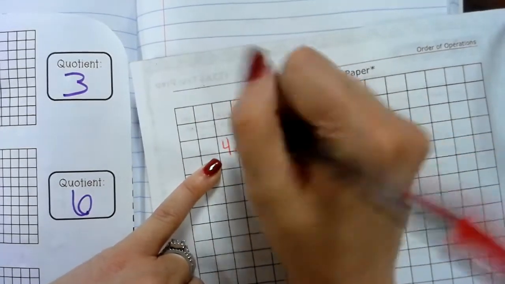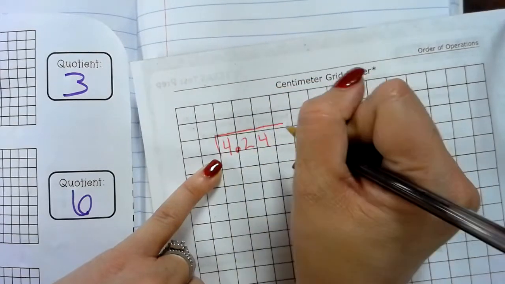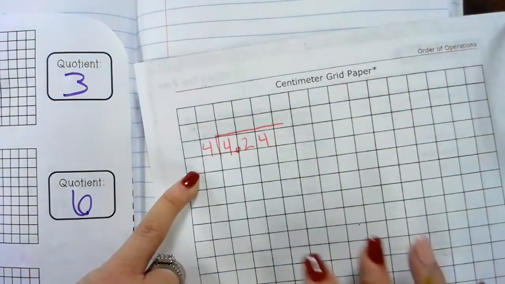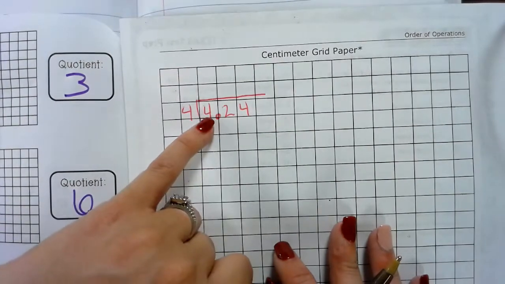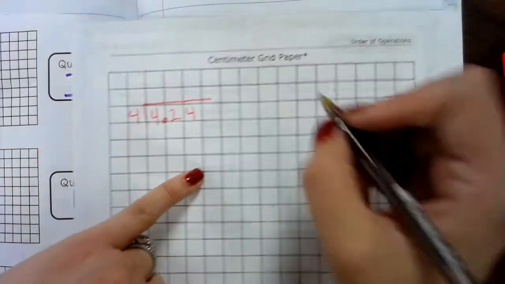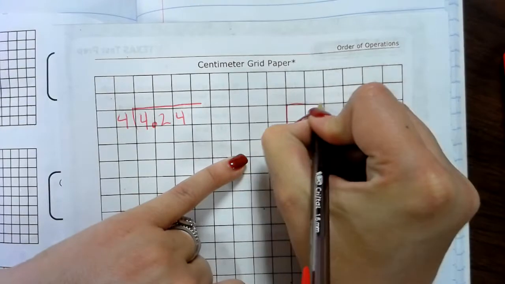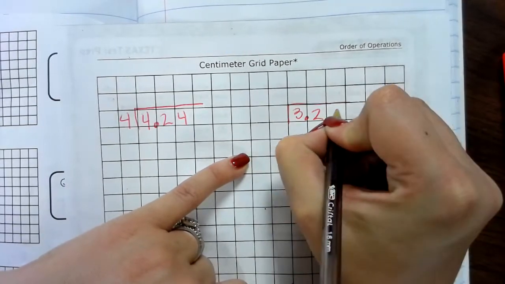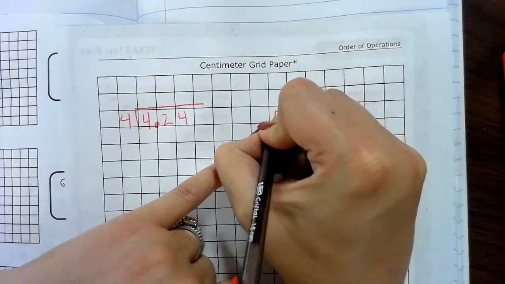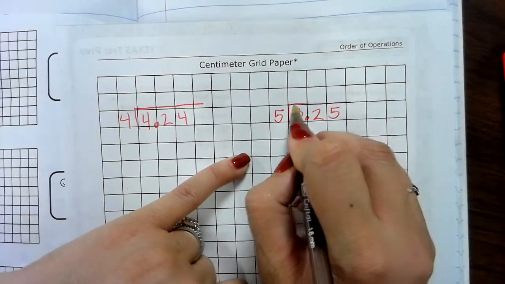4.24 divided by 4. So 4 and 24 hundredths divided by 4, or $4.24, depending on the problem. Here, I would like you to divide 3.25 divided by 5. And you're dividing that out.